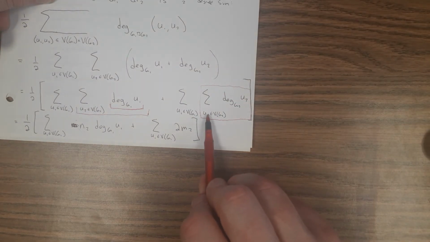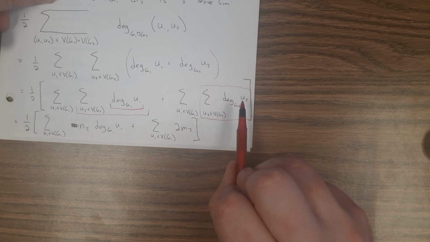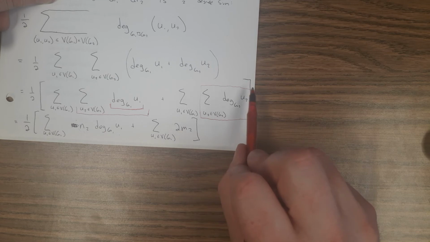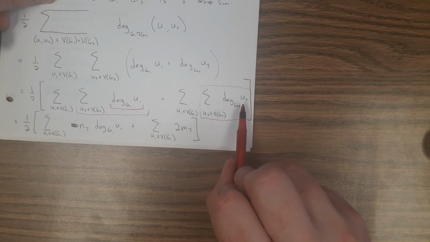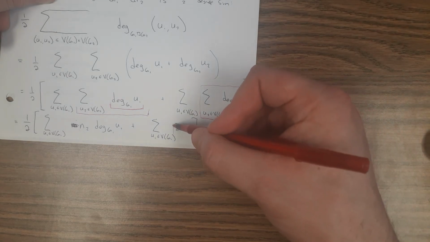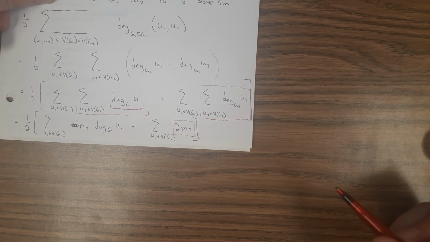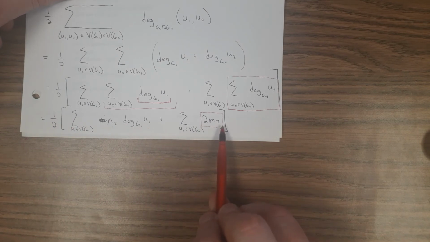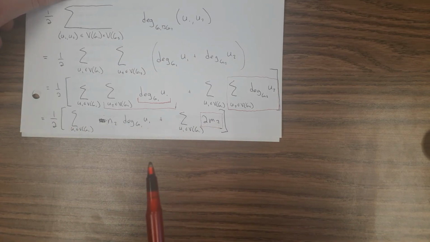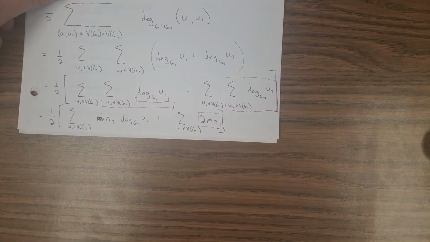I'm summing over all the vertices in G2, and what I'm adding up is their degree. In other words, by the handshaking lemma, this is 2 times the number of edges in G2. So it's this. Okay, so we're here. And now we don't have any double sums anymore. I've just got this sum and this sum.